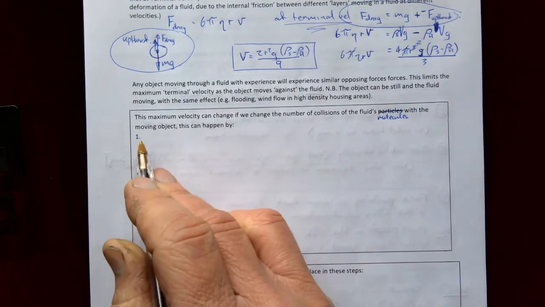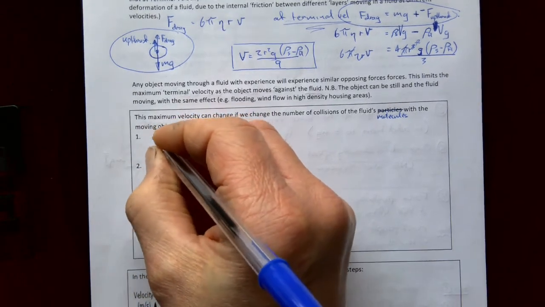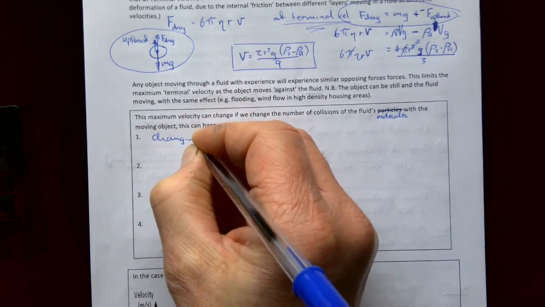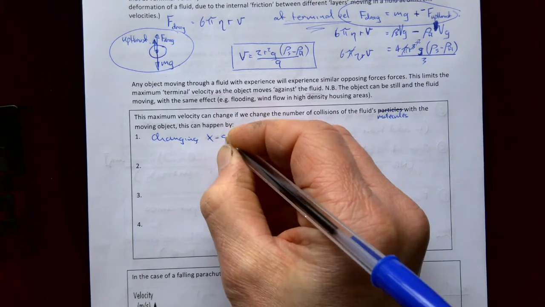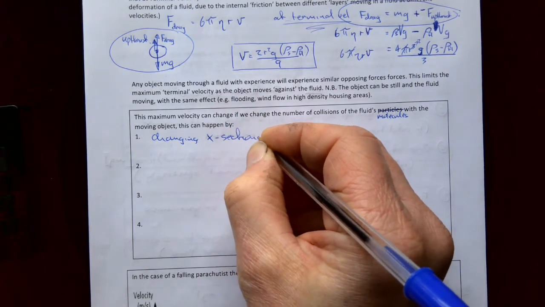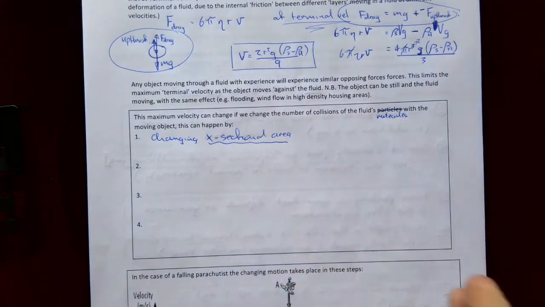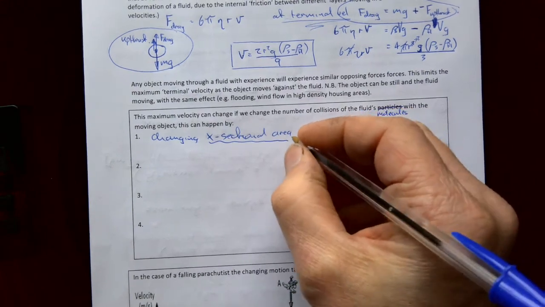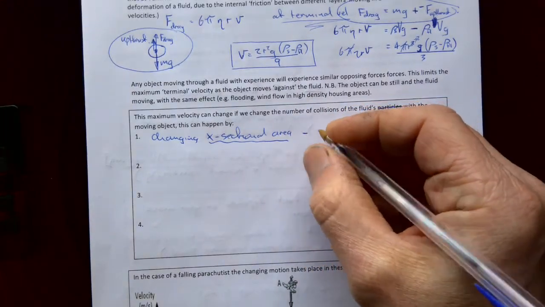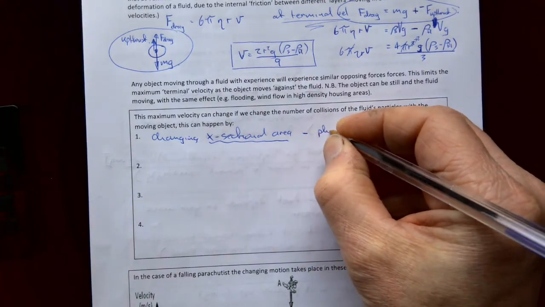Okay, so this will happen by changing the cross-sectional area, because if you change that, then you're going to hit less air. If you are physically bigger, you are going to have to physically move more air out of the way as you move through it, for example. It is literally a physical thing.